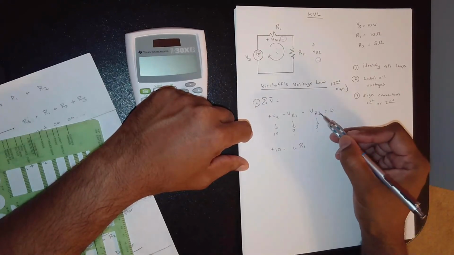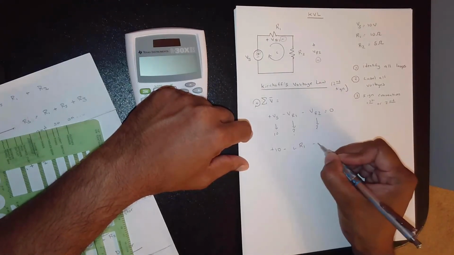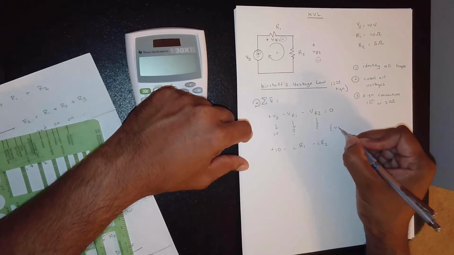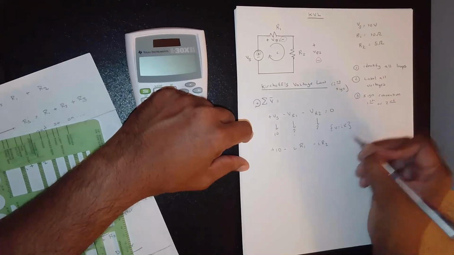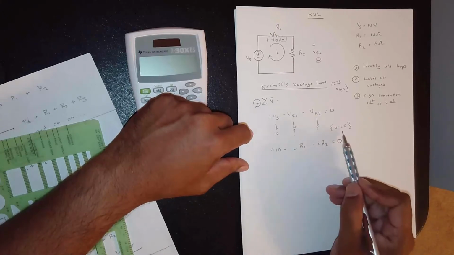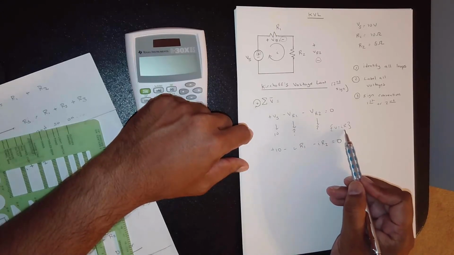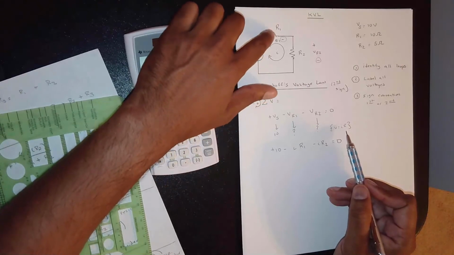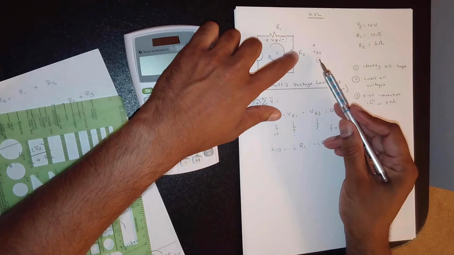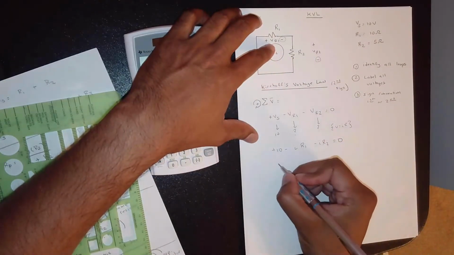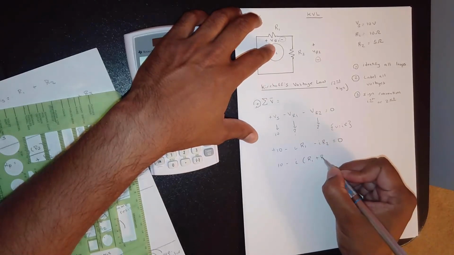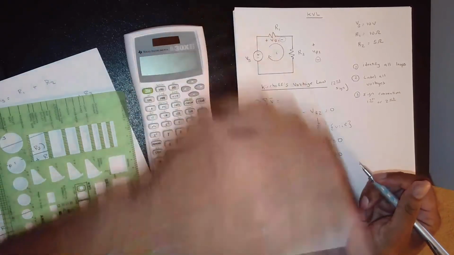Here, I do not know what VR2 is. So I write IR2, because, I'm going to put a note here, V is equal to IR. And that's equal to 0. So if I don't know what it is, I default to V equals IR. Since the R across this voltage is R1, I write R1. Since the R across this voltage here is R2, I write R2. I write 10 minus I times (R1 plus R2) is equal to 0.